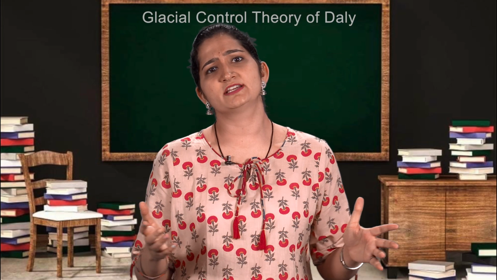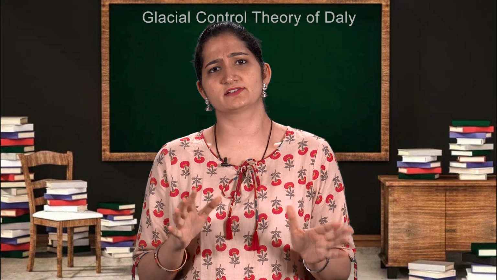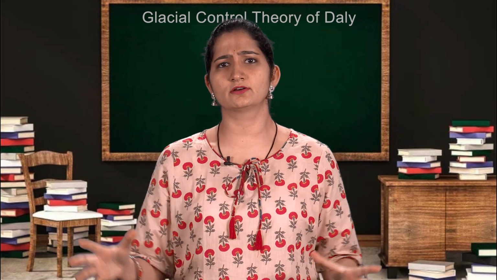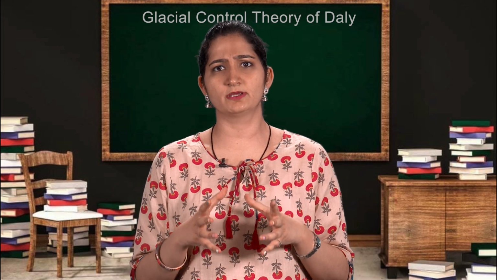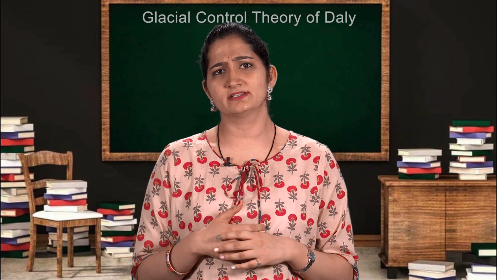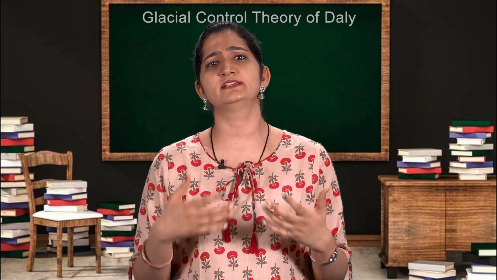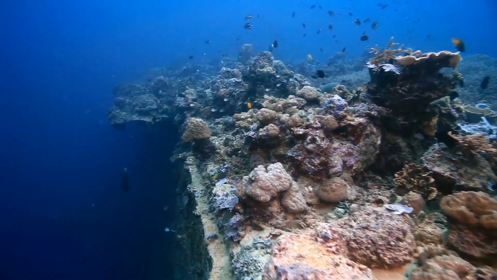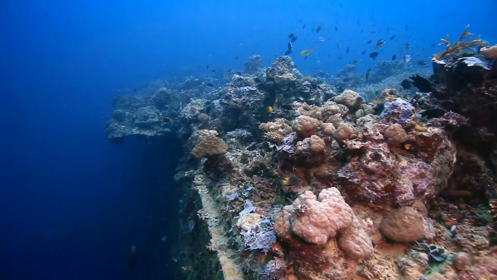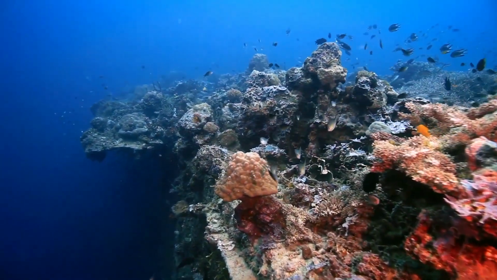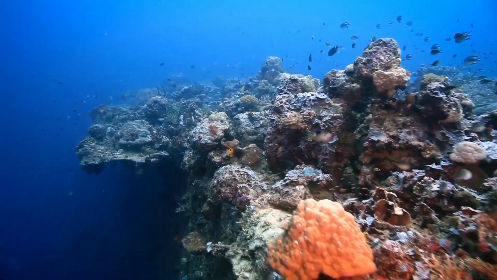Evaluation of the theory. The glacial control theory of Daly is criticized on the following grounds. According to this theory, the depth of all the lagoons of the atolls and barrier reefs should be uniform, but actual observations do not validate this concept. According to W.M. Davis, the depth of different lagoons varies considerably. Not only this, even depth at different parts of the same lagoons ranges between 120 to 300 feet in some lagoons, and depth varies between 20 feet to 600 feet.